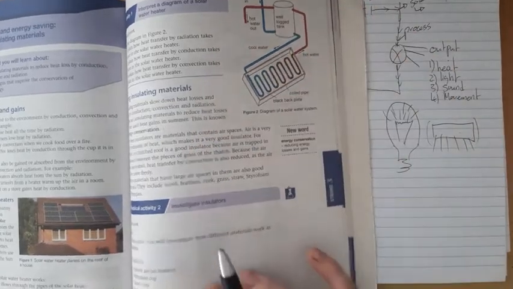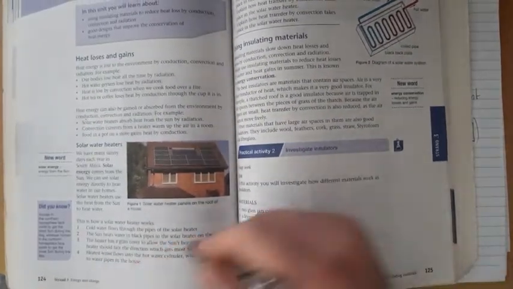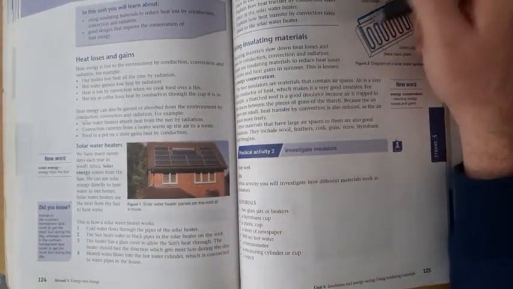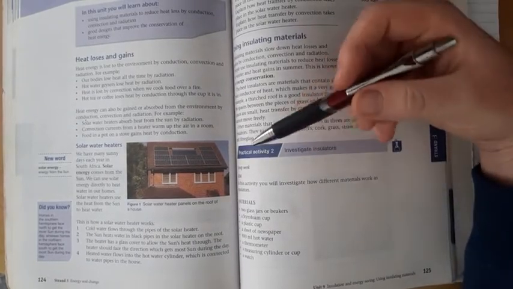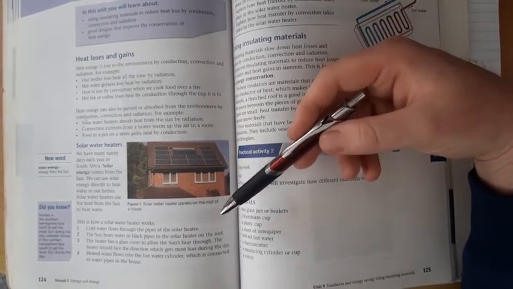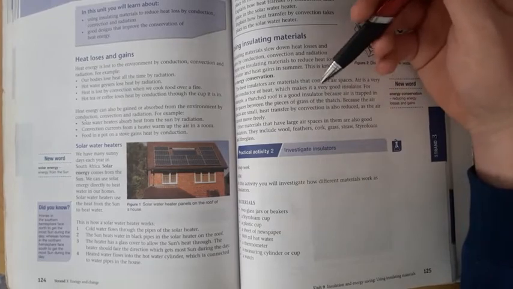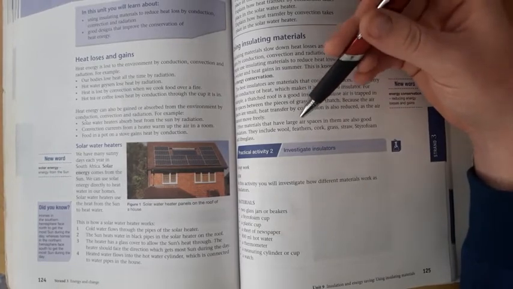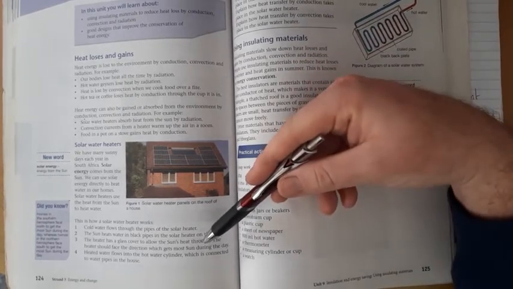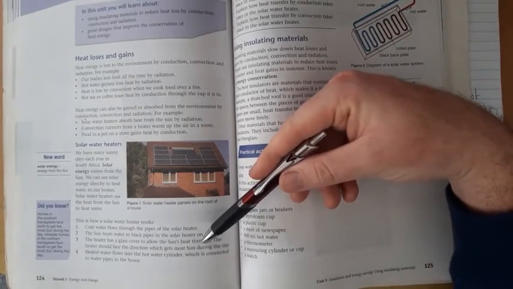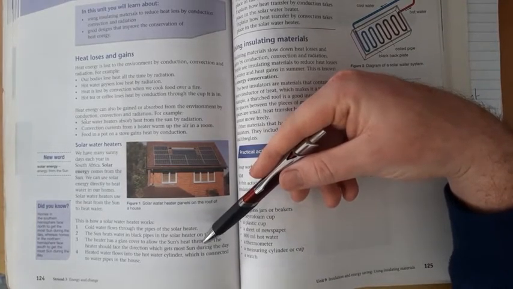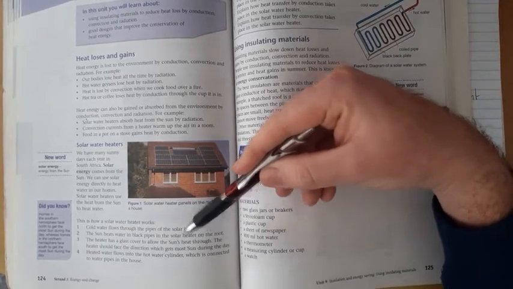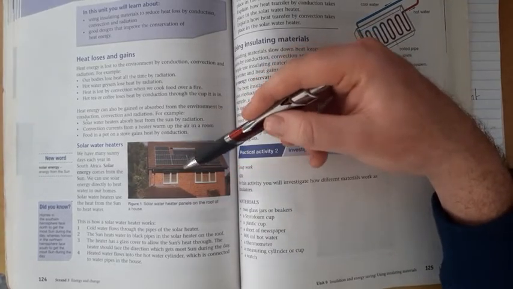So what it says at the bottom of page number 124, it says cold water flows through the pipes of the solar heater, as we explained here. The sun heats the water in the black pipes in the solar heater on the roof. It says the heater has a glass cover to allow the sun's heat through. Our ones at school are just directly through the rubber. There is no glass over it. If there's a glass cover, please note that there will be a form of convection happening there.